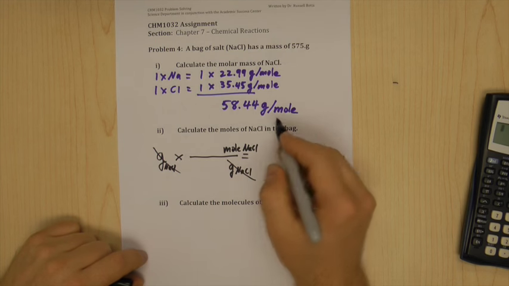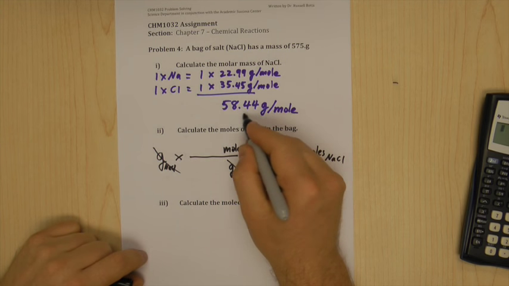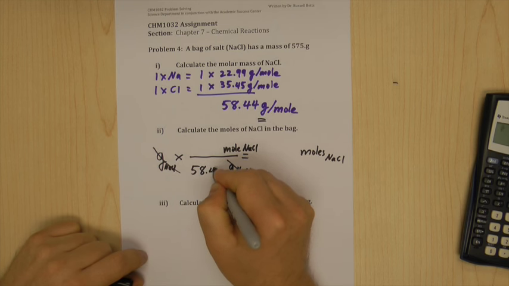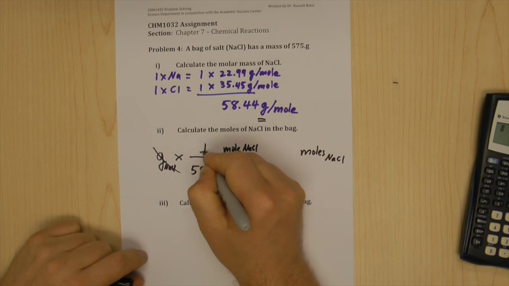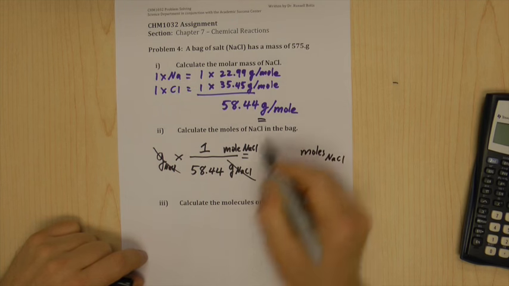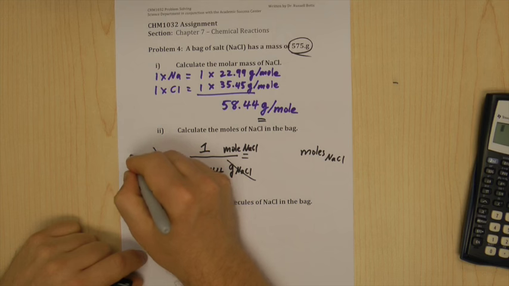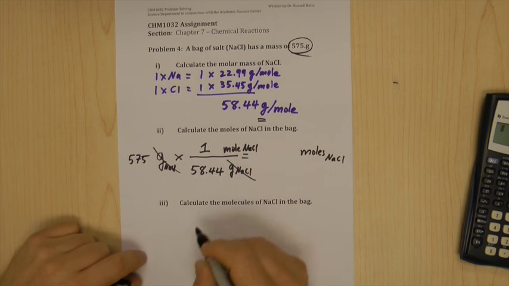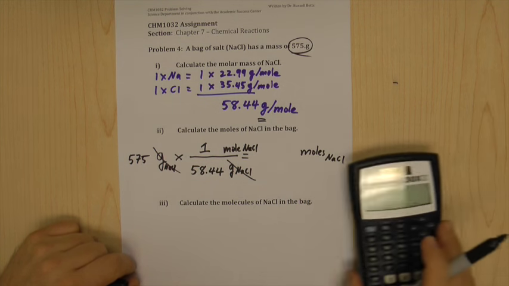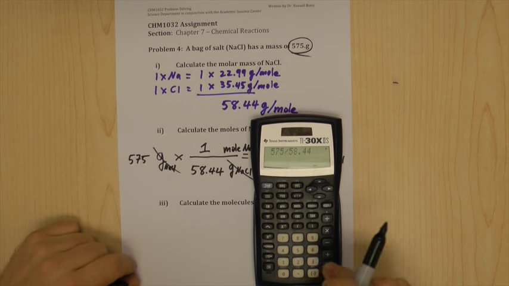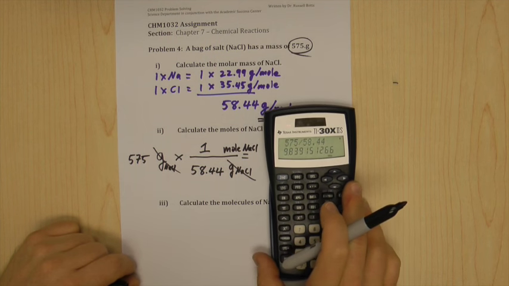Let's plug in our numbers. The number 58.44 goes with the grams, so that's here. The number 1 goes up there with the moles, and there's the mass we start with, 575 grams. So now, bust out your calculator again. 575 divided by 58.44 equals a long string of numbers.